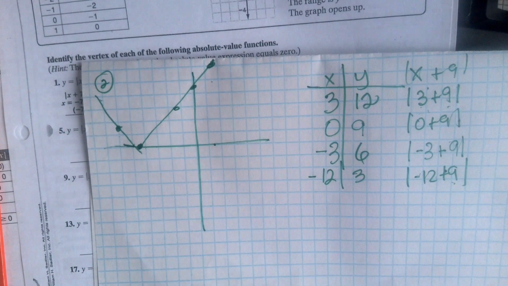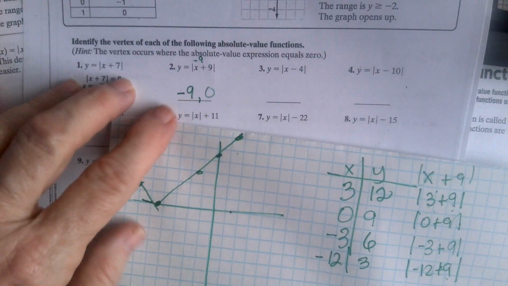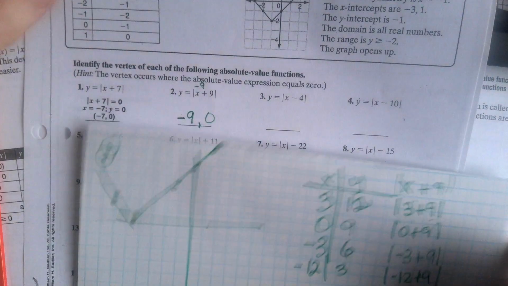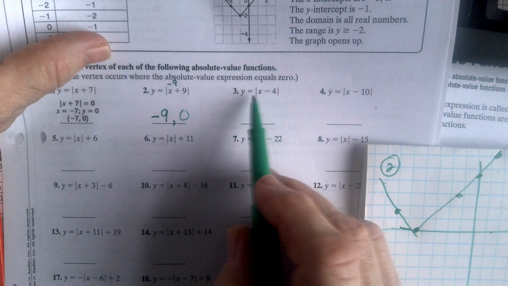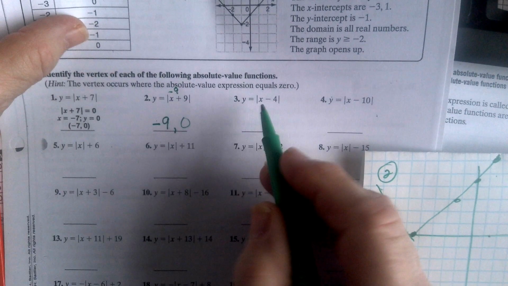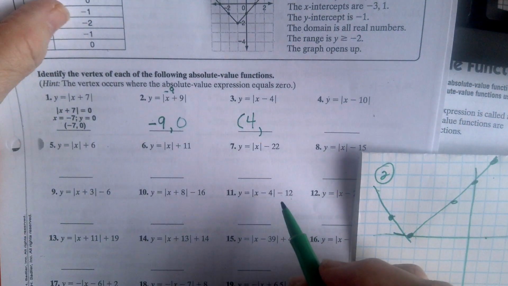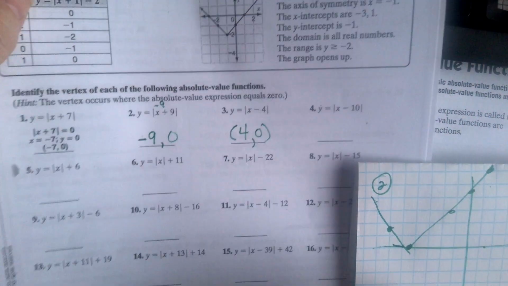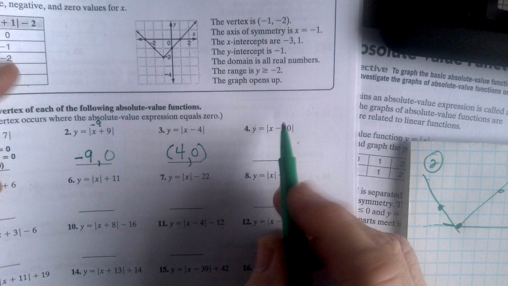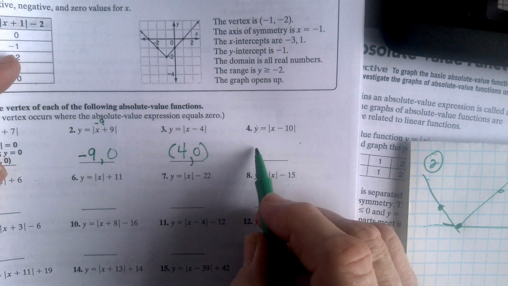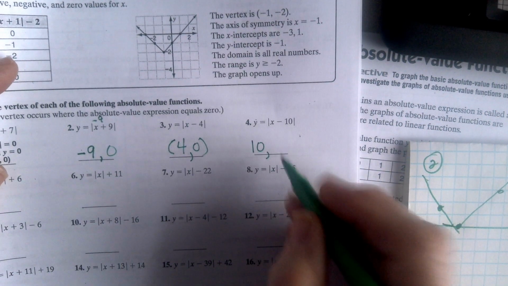Here was that other point. So it was correct. Our vertex was at the, what did we say it was? The -9, 0. So let's look at this, and we're just going to name some of the vertex. How can I make this 0? So it's going to be +4. So there's my vertex. When x is 4, my y is what? 0. That's my vertex. Then on this one, what would cause this absolute value to be 0? It's going to be a 10. So my x is 10, and that will cause my y to be what? 0.